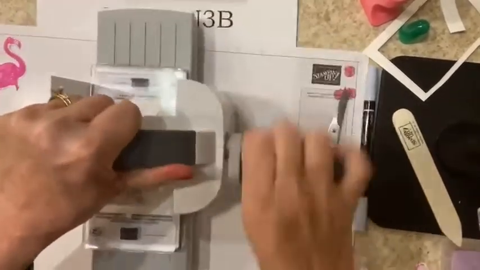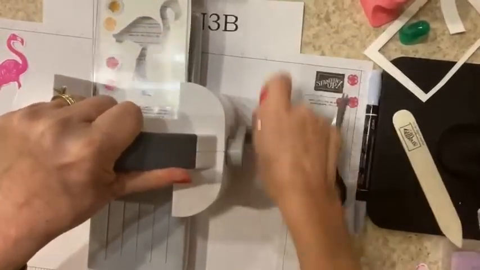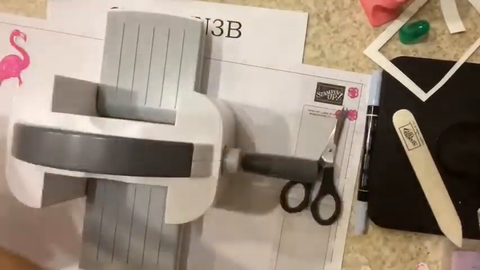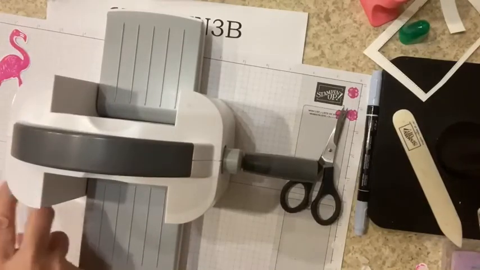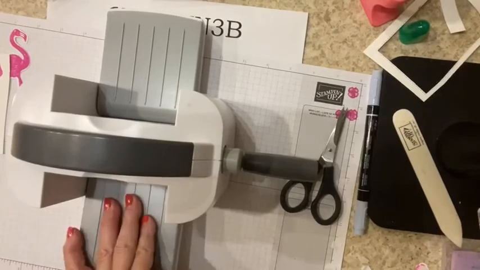All right, so let's go ahead and cut out our flowers, and then we'll be ready to put our card together. All right, those were pretty easy to do. Okay, move those over there. Get this out of the way.